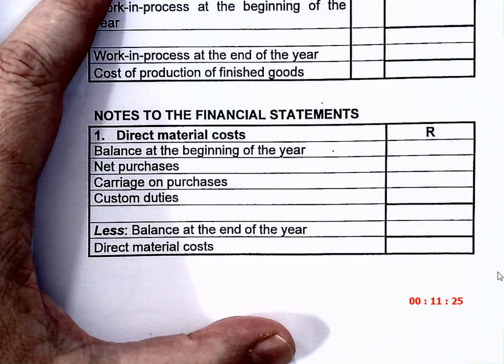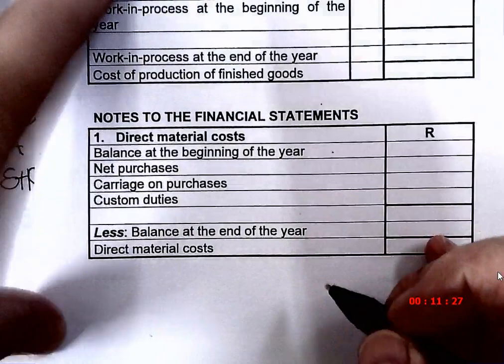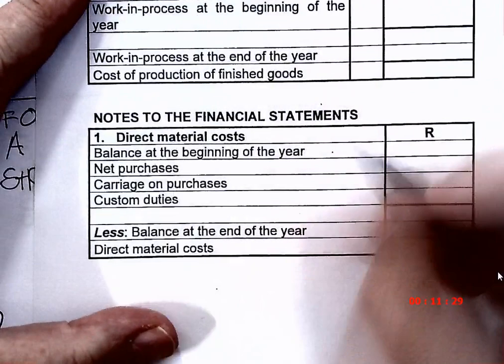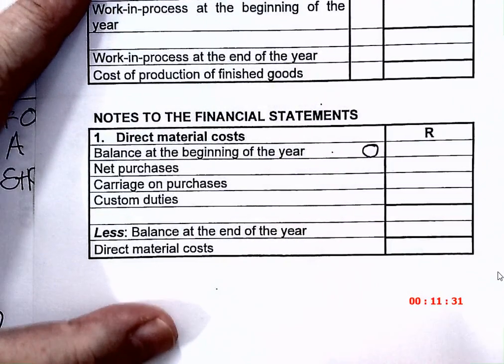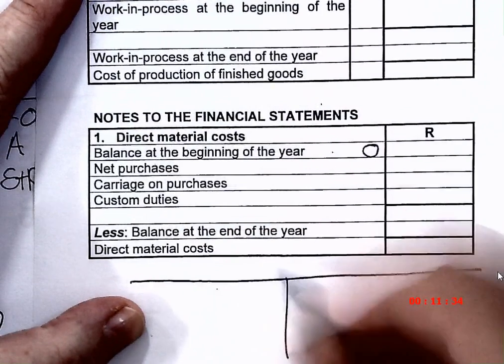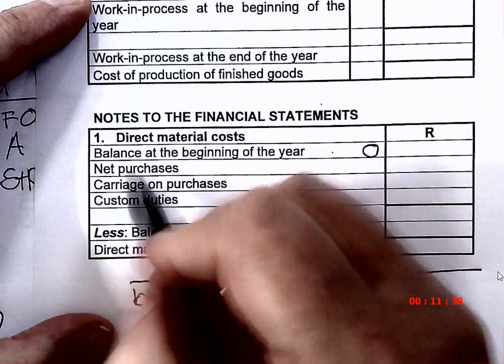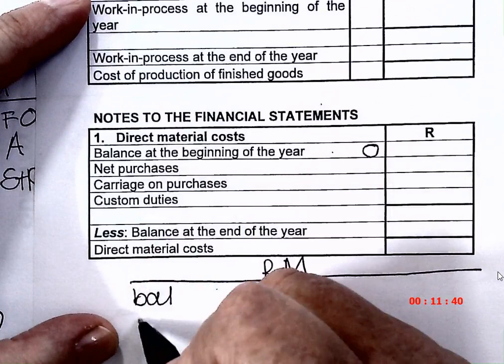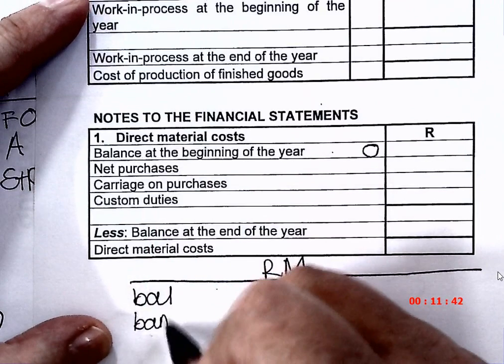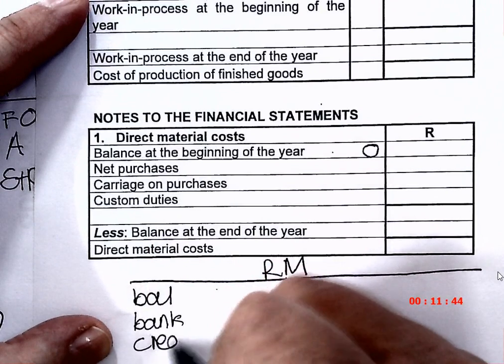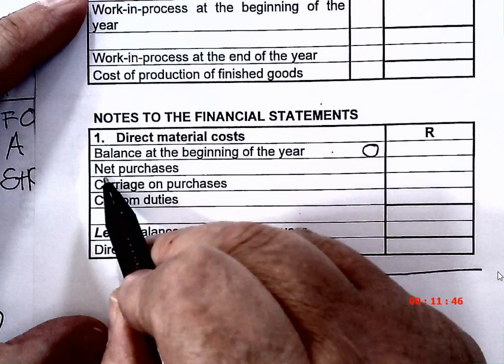What is it that I am interested in? Let's quickly look. This is my opening balance. So remember when I did the T last year for raw material, I had a balance. It's that one. Then I had purchases. So it was cash and credit. Purchases. Now they say here net purchases.